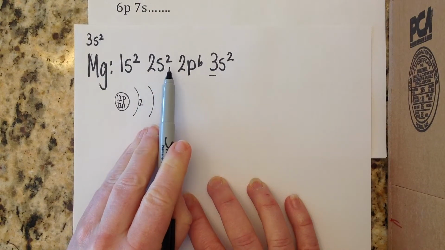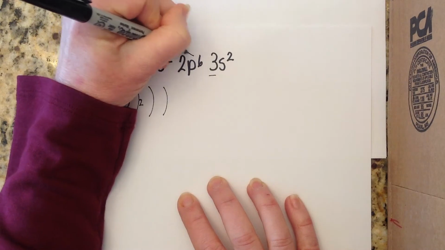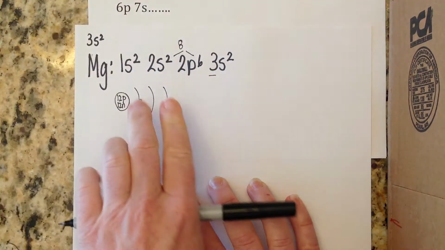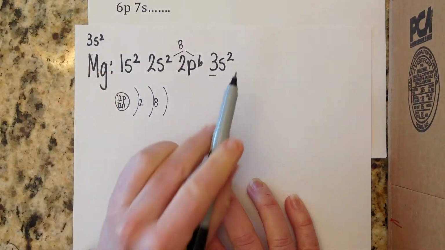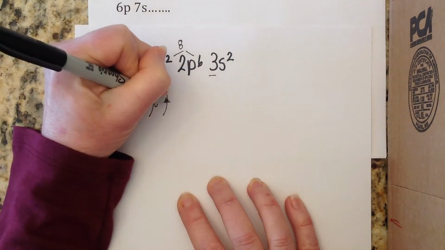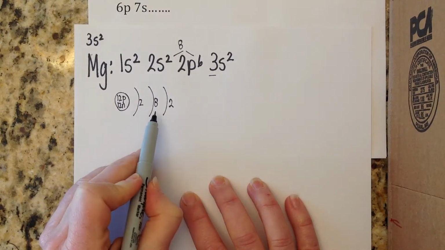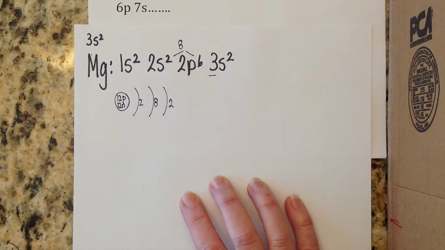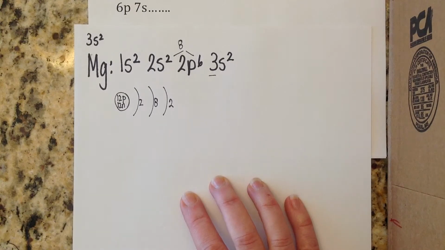There are 2 plus 6 more; you've got to add these together because there's a total of 8 electrons on level 2. And there are 2 electrons on level 3. If you add 8 plus 2 plus 2 together, that gives you 12, which should match the number of protons, because you have the same number of protons and electrons in a neutral atom.